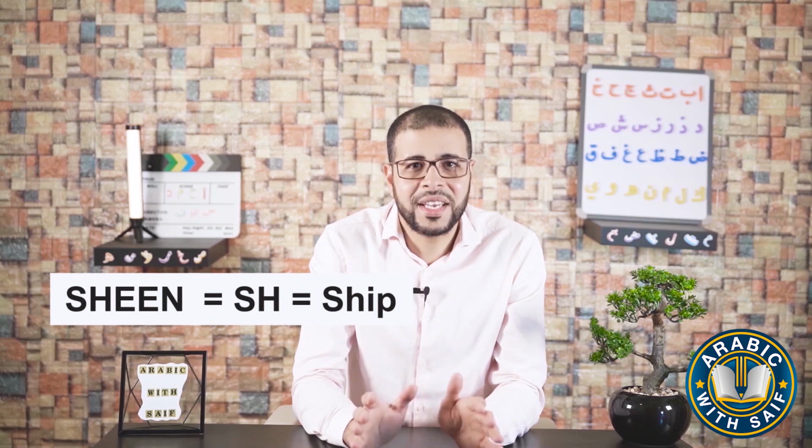Same sound as SH in the English word ship. It's easy to pronounce and write. Let's see first how to write it. As you can see, it has the same shape as letter Seen. Just make a curved W and add a big dip under the line on the left side.